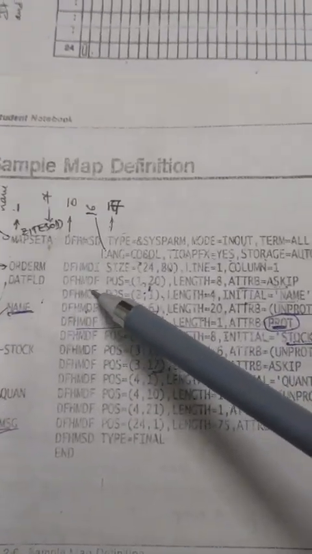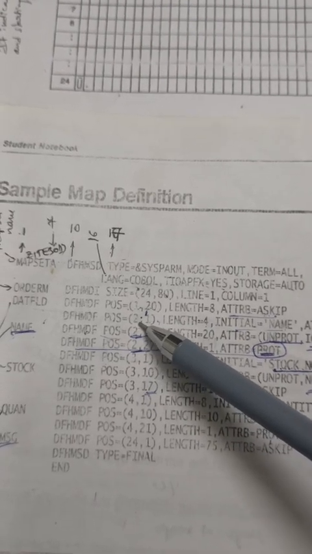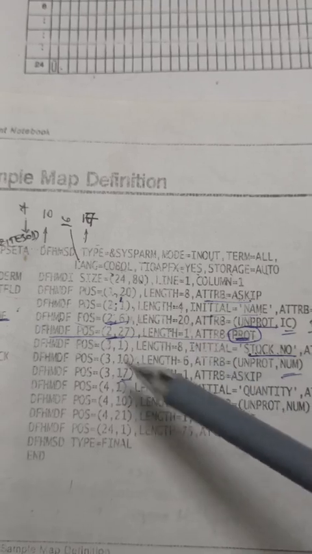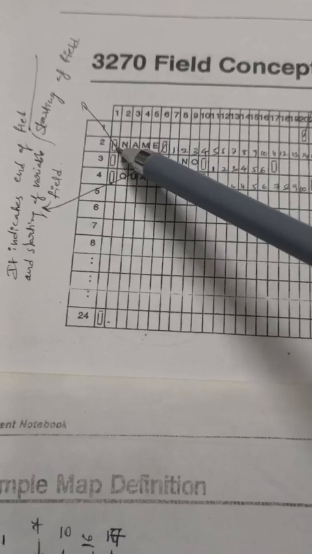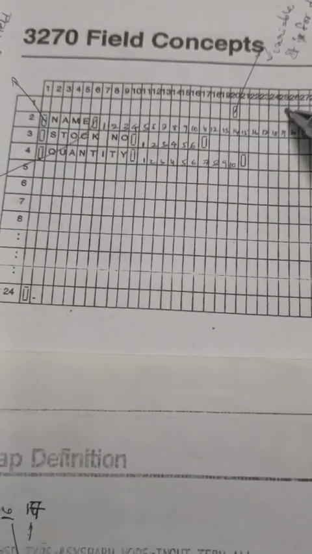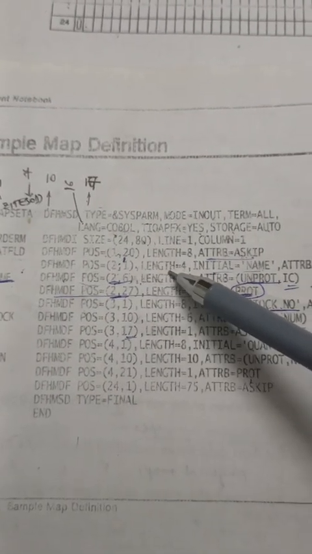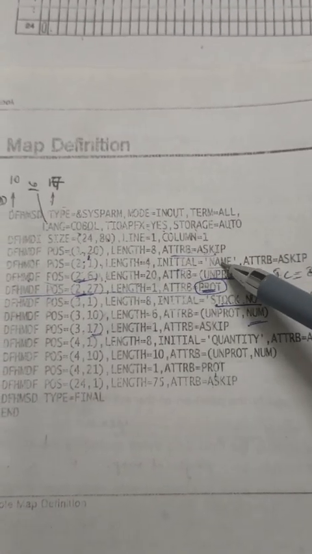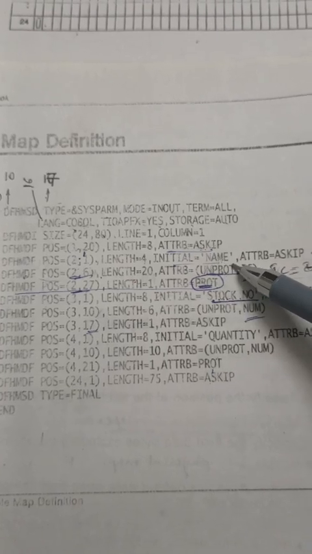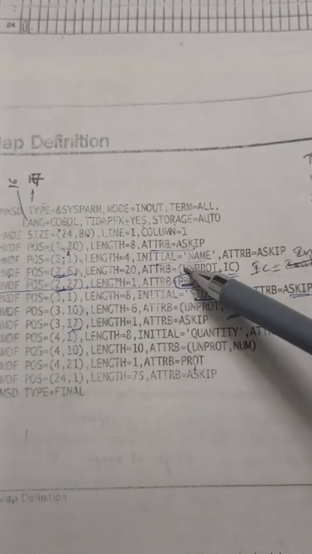To start the name field, what position are we going to display it at? Position 2 comma 1. The row number is 2 and the column number is 1. So here is where the cursor will go, 2 comma 1. Once the date field is entered, the cursor will automatically come to 2 comma 1. That's why I mentioned 2 comma 1 as the position of the name text, and the length is 4. Initial is the text. Here the length is nothing but this text: how many characters does NAME have? 4 characters. That's why we have to mention the length. How many characters are you going to occupy? Length is 4 here.